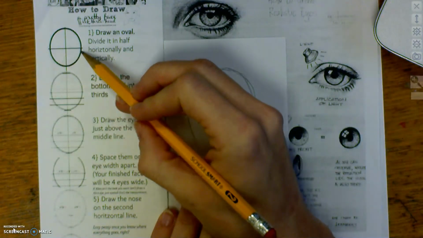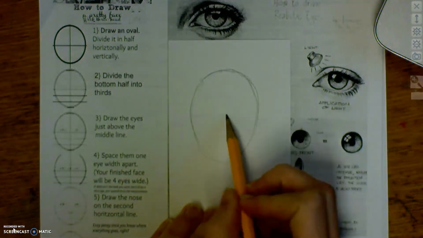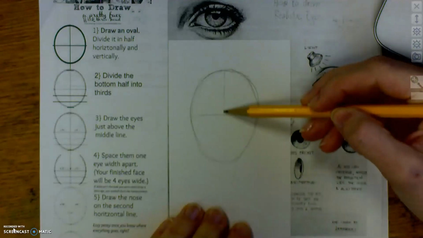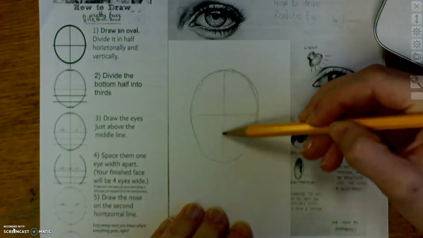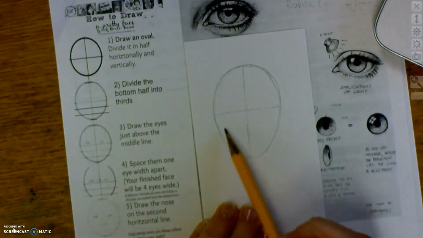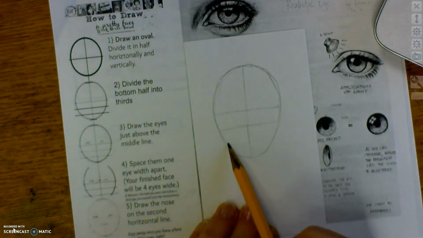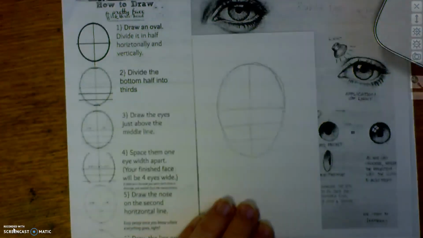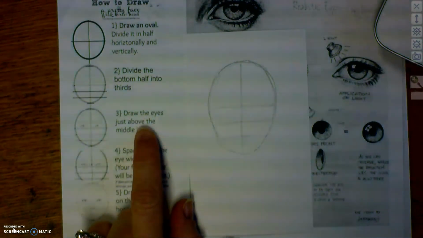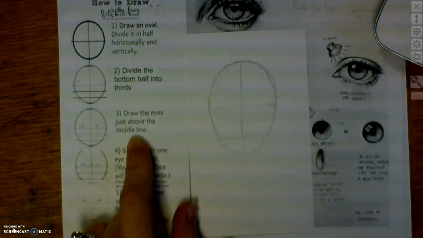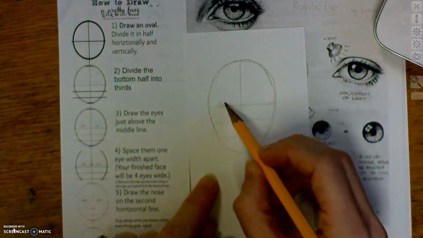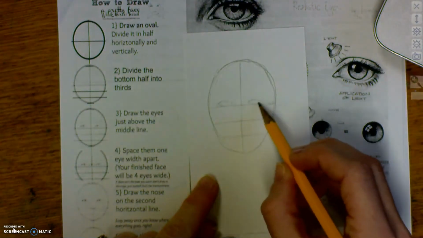And then we need a line that goes right down the middle. That's going to be horizontal, and then a vertical line that goes right down the middle. Okay, and then we're going to divide the bottom half into thirds. So again, these are really, really light lines because we are going to be erasing these. Okay, this is just for placement of your facial features. Okay, now the eyes are going to go just above that middle line. Okay, so what I do is I just try to get a really, really light oval drawn in here.